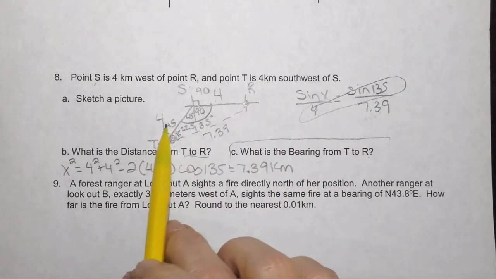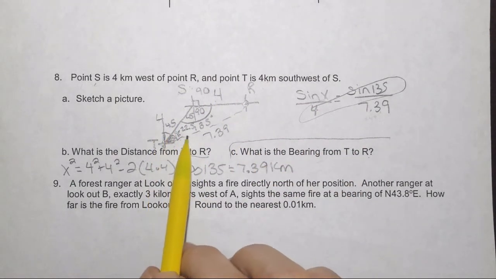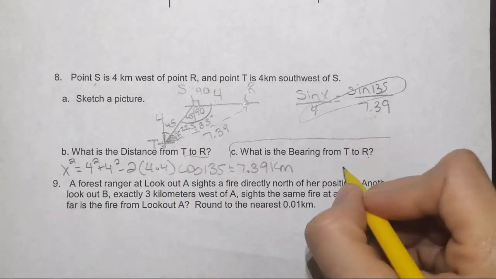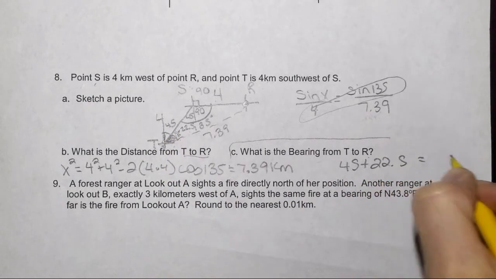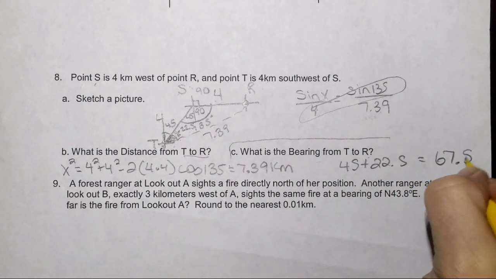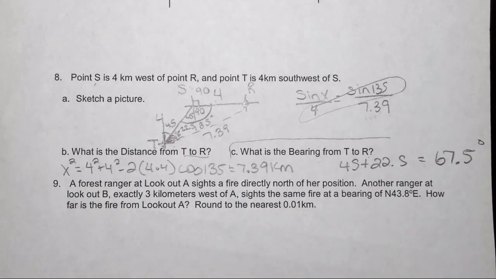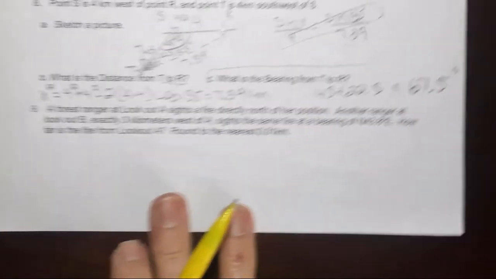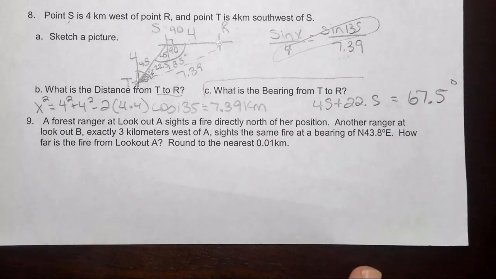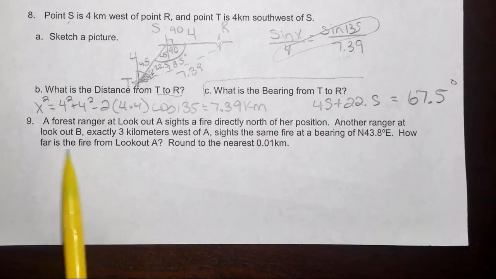So now I'm going to take the 45 from my alternate interior angle and add the 22.5. So we're going to have 45 plus 22.5, and we're going to see that our bearing is 67.5 degrees. All right, last problem from the homework. I believe I did this in class for all of my classes, but I'll just do it again so you can hear it. It's always good to hear it more than once.